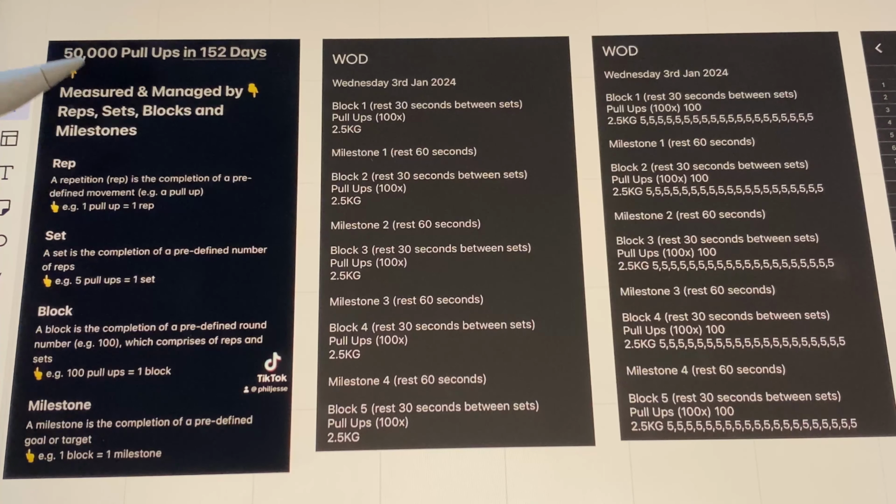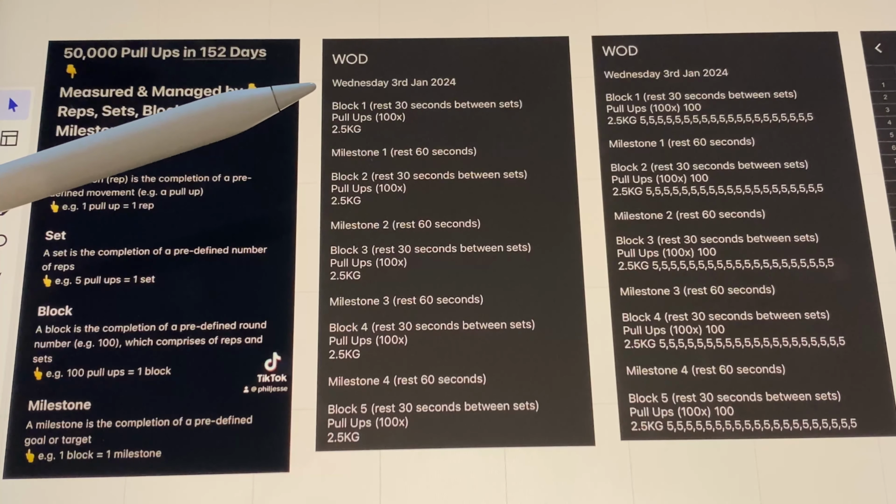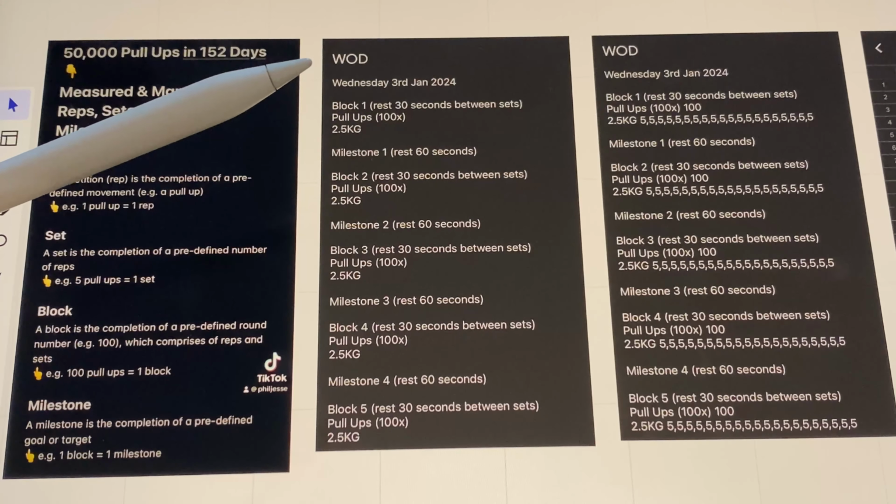So this is a screenshot of a video that I put out, which demonstrated how I broke down the 50,000 pull-ups in 152 days. But let's have a look at today's workout, and let's see how today's workout pulls in reps, sets, blocks, and milestones, and how I've built it out. So I'm going to bring you over to this one here. Okay, this is a screenshot of today's workout for me.